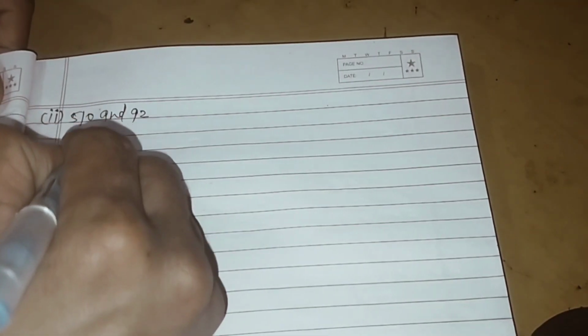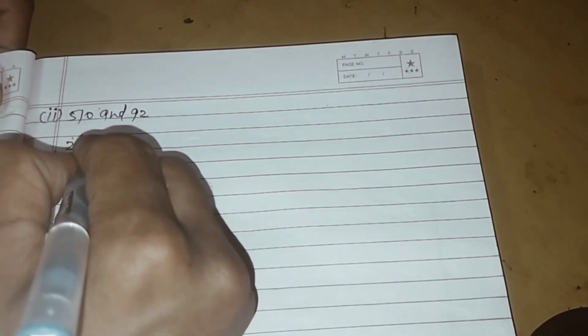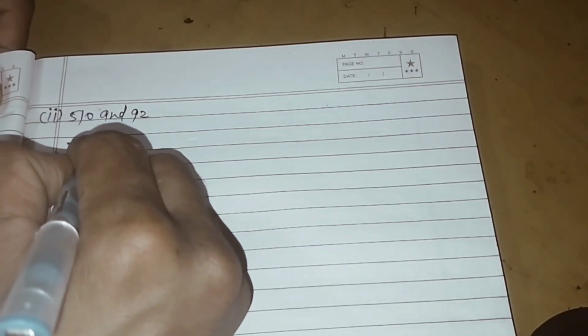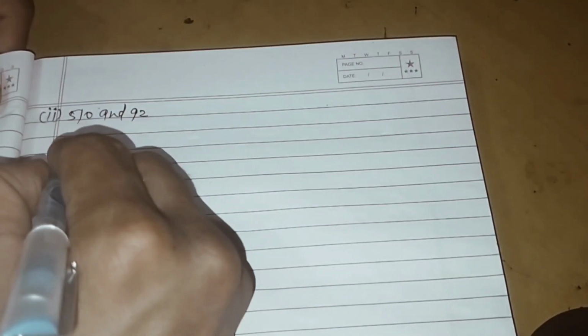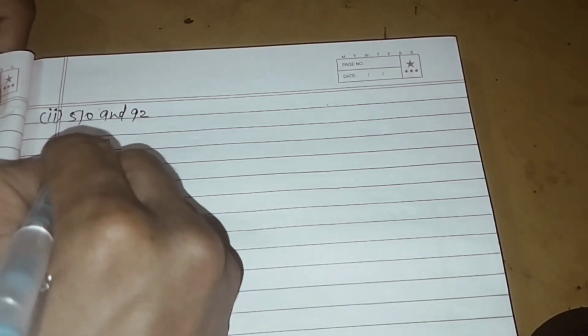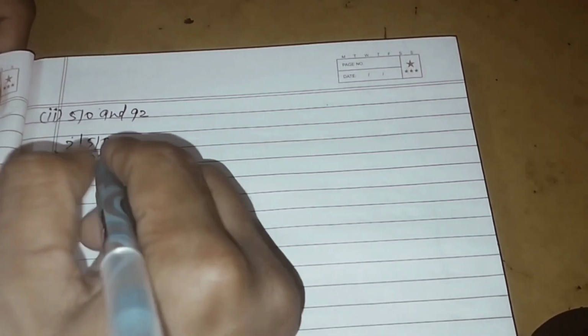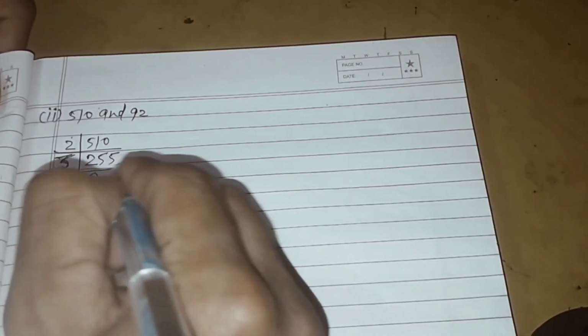Now let's solve this question. Factorize both of them. 510 will be divisible by 3. 3 8s are 24 and 3 5s are 15.